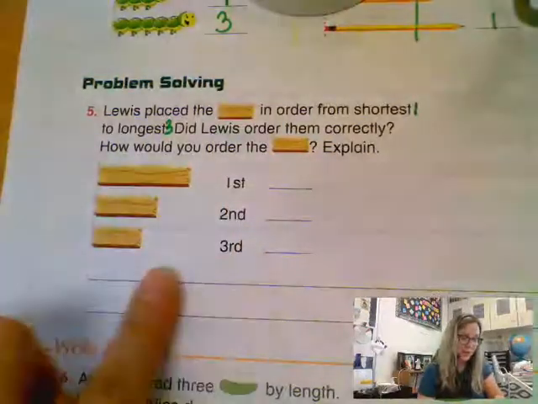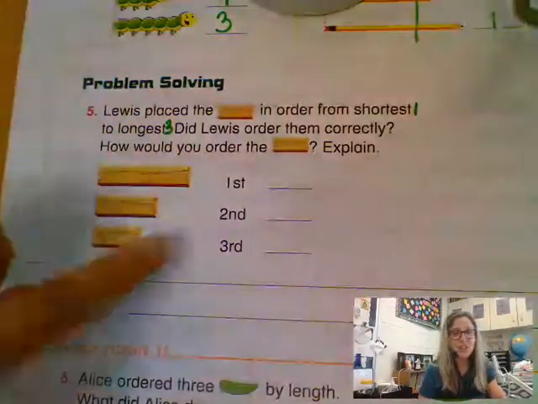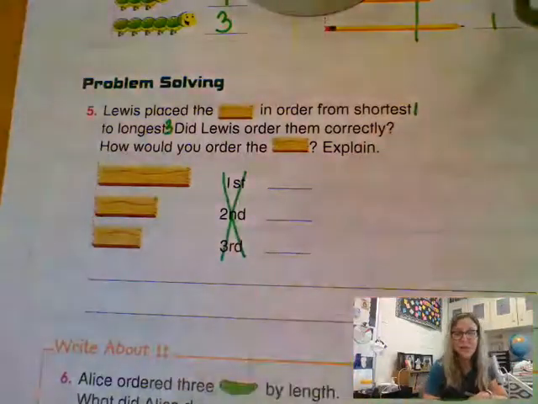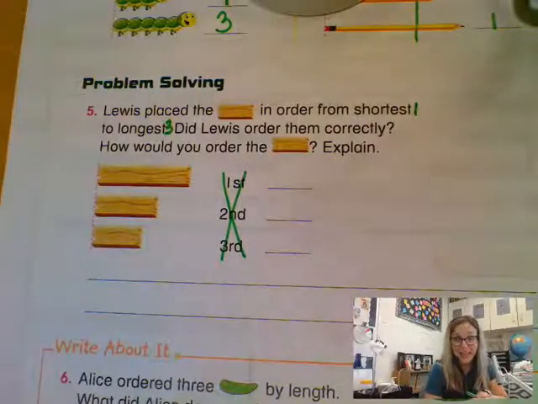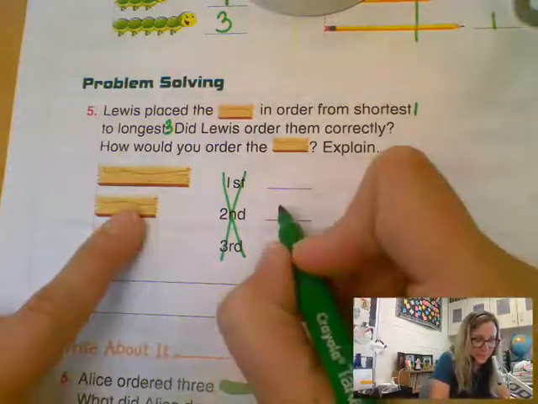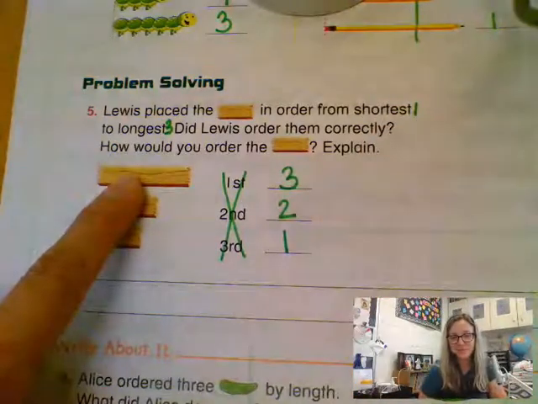But looking here, I see the longest is number 1 and the shortest is number 3. So he did not order them correctly. We can cross those off, and instead we can say shortest is number 1, middle is number 2, and longest is number 3.